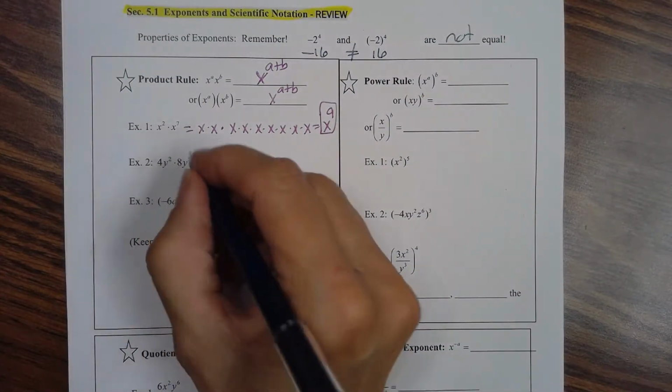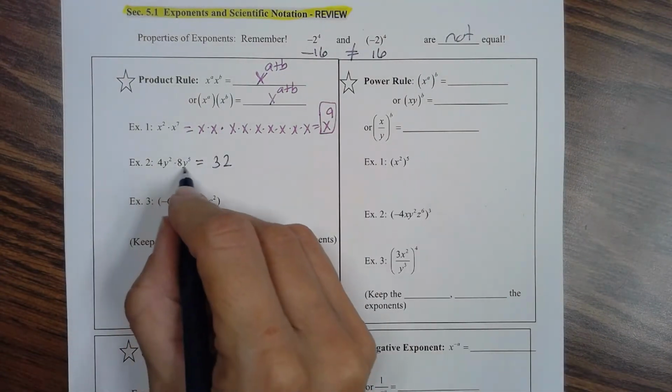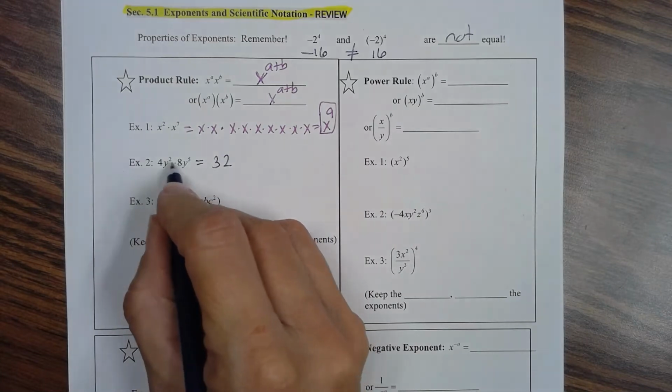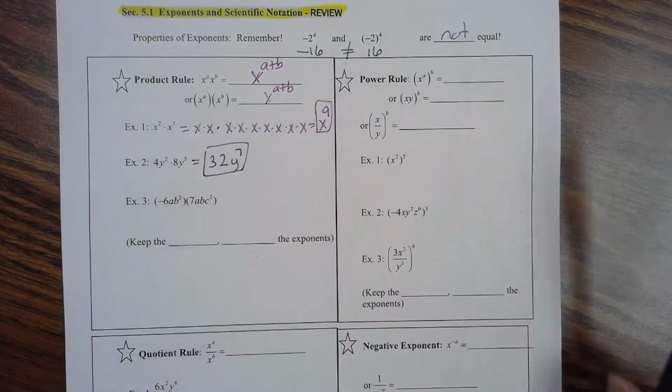So what would example 2 be? Well, we have 4 times 8. Those just get multiplied. We have the same base with multiplication. So when we're multiplying, we add exponents, and we get 32y to the 7th.